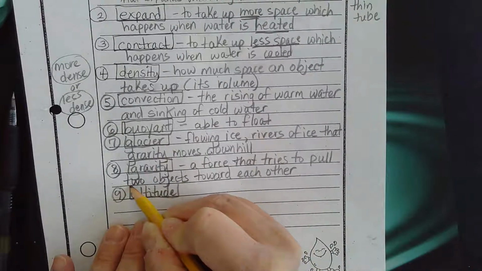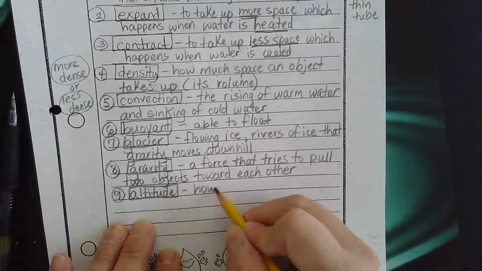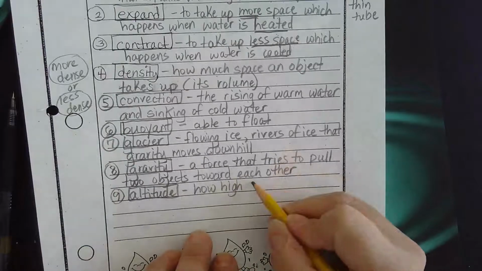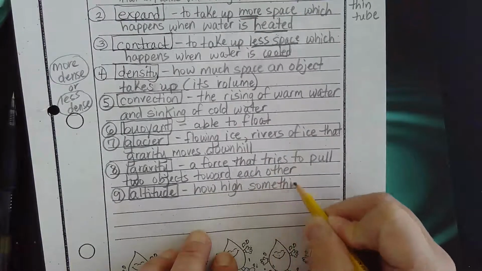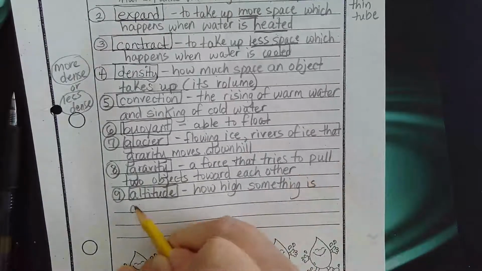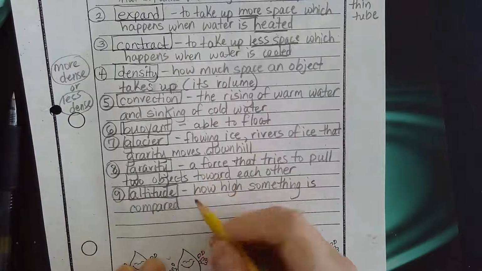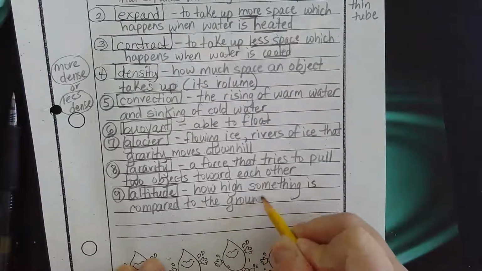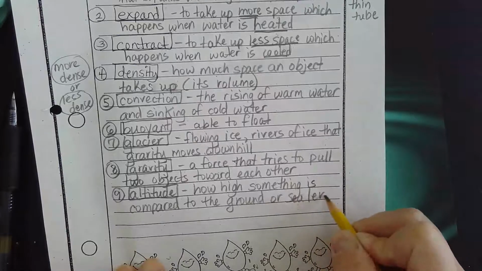The altitude is how high something is compared to the ground or sea level.